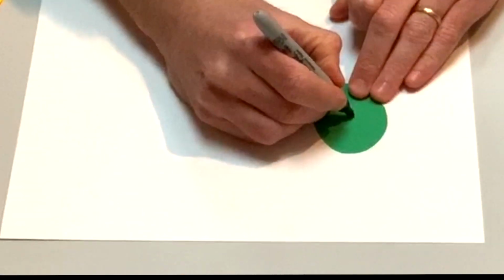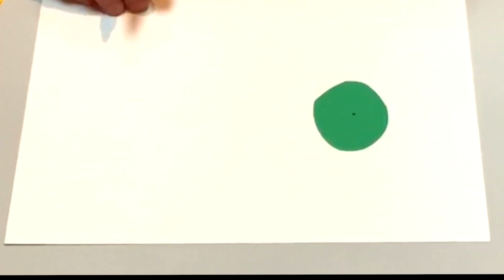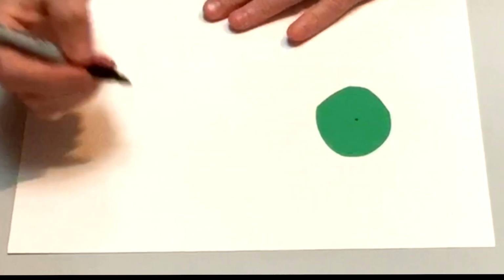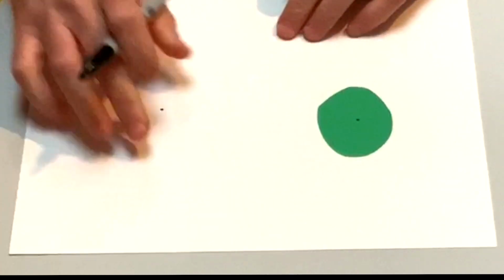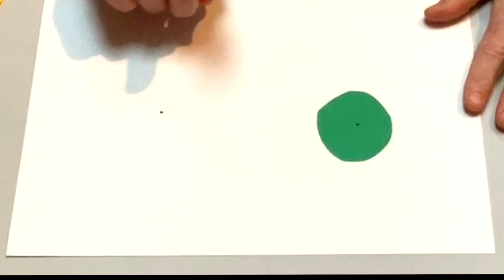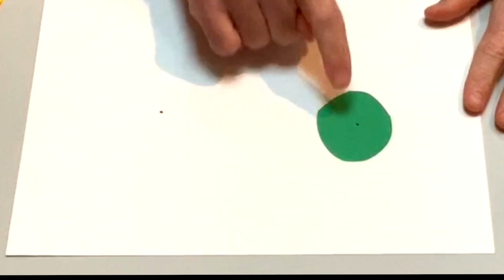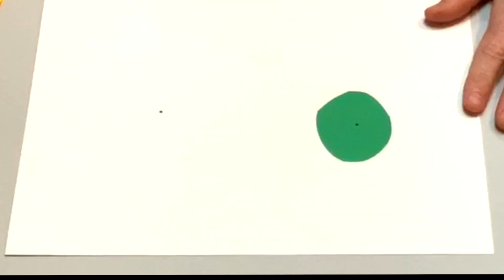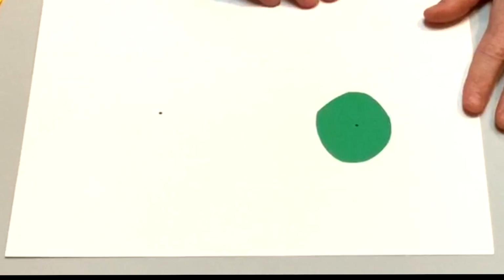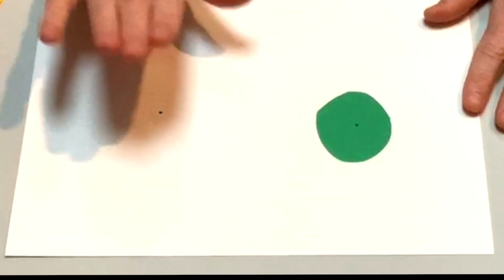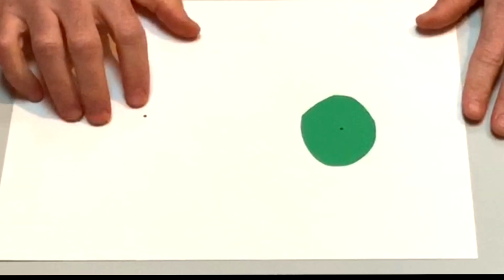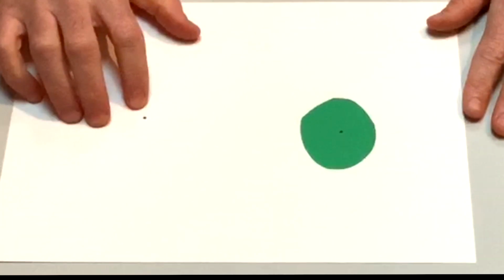I'm going to put just a little black dot in the middle of the green circle, and then another black dot in the middle of the other side of the white page. Okay, so just like before, we're going to look at the colorful area, but look at the dot in the middle of it, and hold our eyes there for a little while, and then we'll move over to the other side. So, putting our eyes right here on this little dot in the middle of the green circle, hold your eye there for as long as you need, a few more seconds.